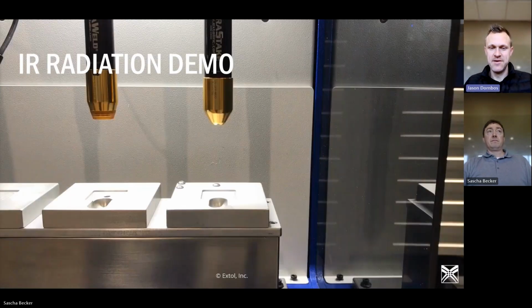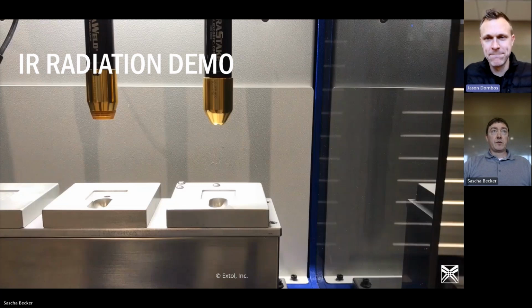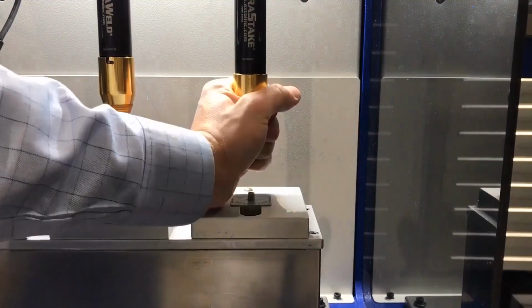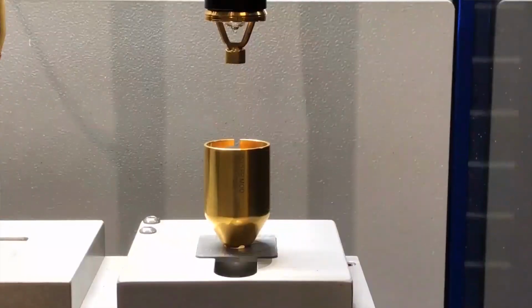Okay, so that first video we showed doesn't fully pass along the idea that we're not using convection, we're not using conduction. So this video here captures, and I think shows very well, that we are heating that boss through radiative means 100%. So I'll go ahead and roll it for you. So that's Jason again, I believe.